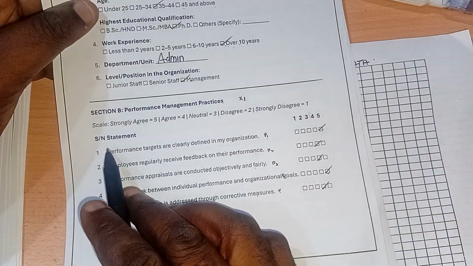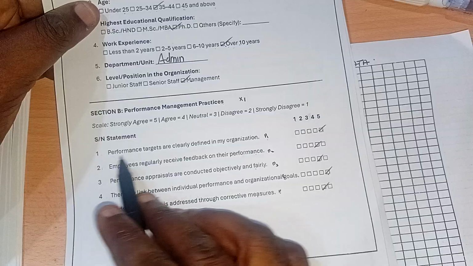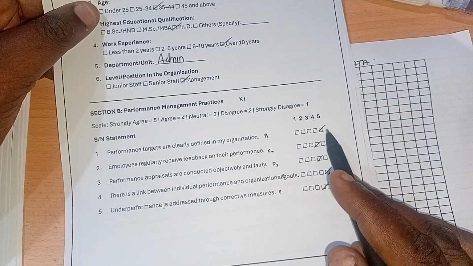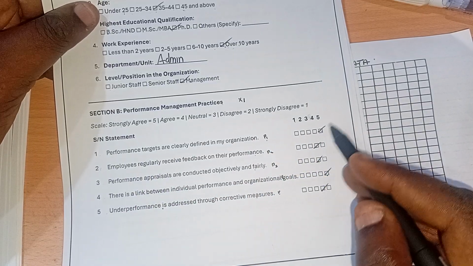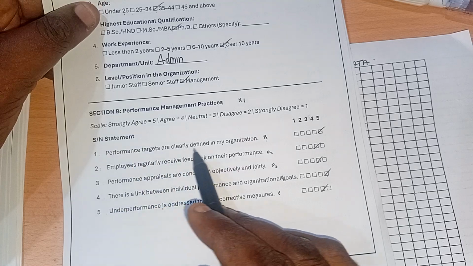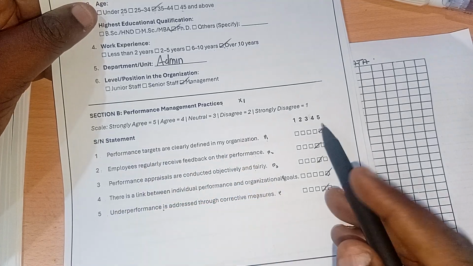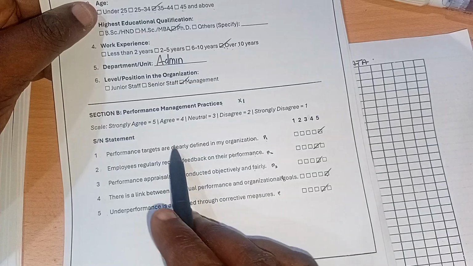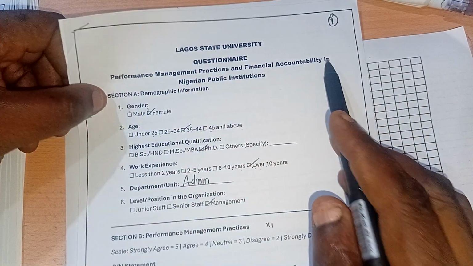So for the x1, we have the first x, the respondents tick 5. Performance targets are clearly defined in my organization. So all this must be in line with the topic, okay?